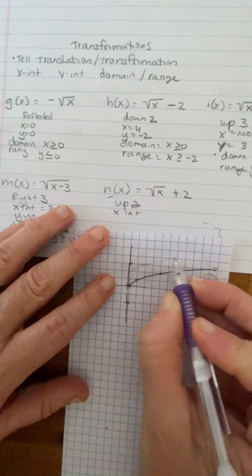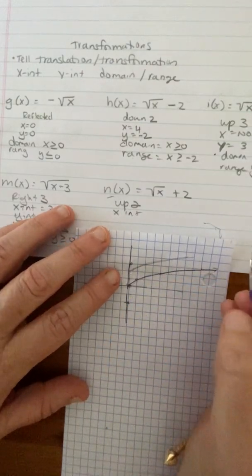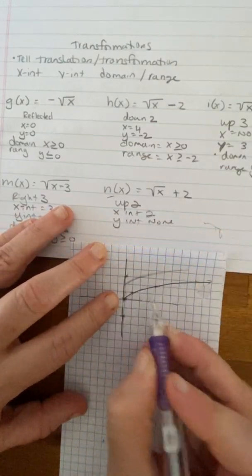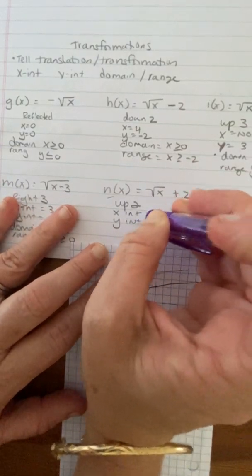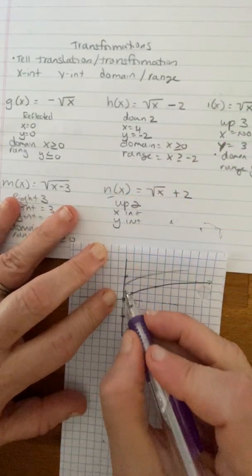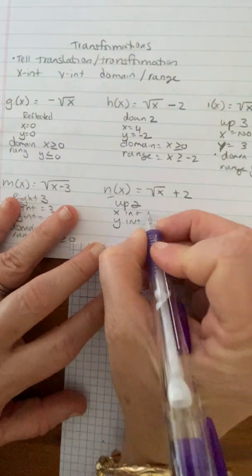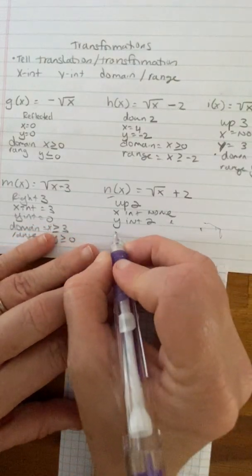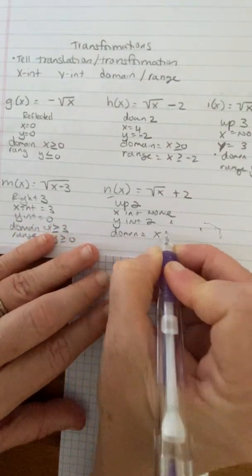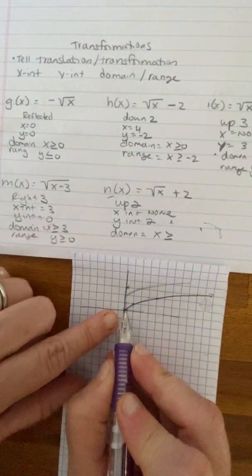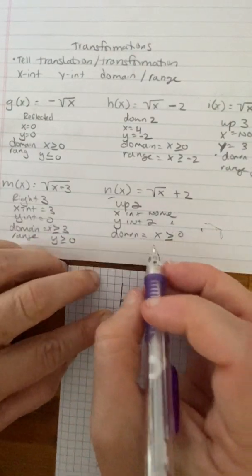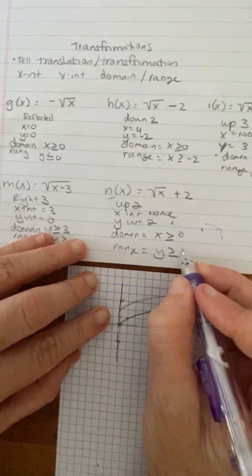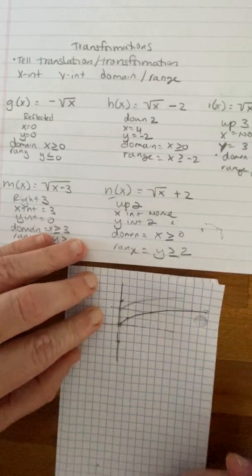What happened? 1, 2, goes up like this somewhere. My x-intercept is going to be 2. My y-intercept is none because it does not go. Oh, I'm sorry, I said that backwards. The y-intercept is 2. The x-intercept is none because it's not going to go through the x. My domain, x is greater than or equal to 0. And my range, y is greater than or equal to 2 because it goes above the 2 on the y.